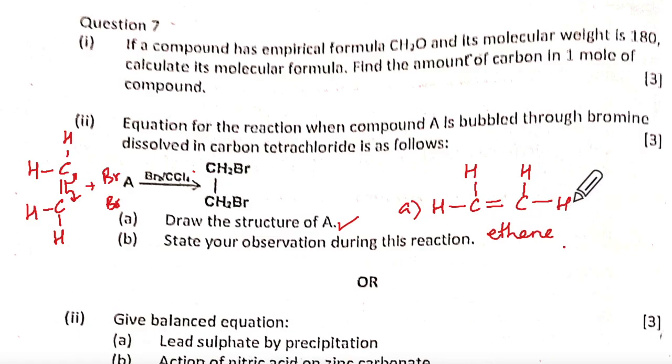If this is reacted with a reagent with nickel at 300, what will be the product? Ethane. Understanding, no? Yes, ma'am. If it was reacted with greenish yellow gas in carbon tetrachloride inert solvent, what would I get? 1,2 dichloroethane.